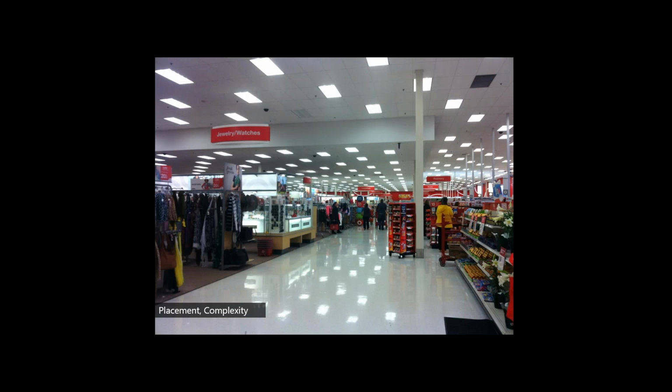Okay, let's talk a little bit more about placement. Wayfinding is about decision points. So you walk into a space and you get to a point where you need to decide which way to go, and you want a sign to be in a place where you can see it from that decision point to help you make that decision.